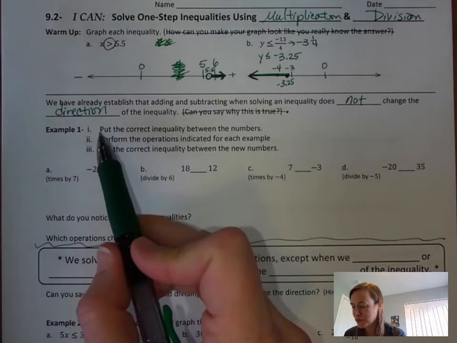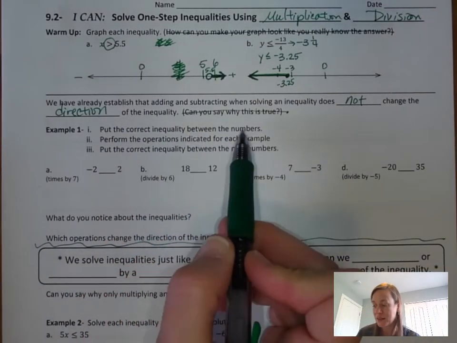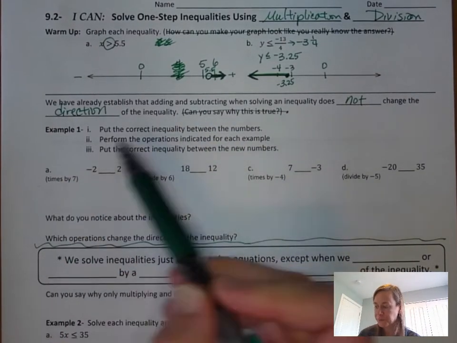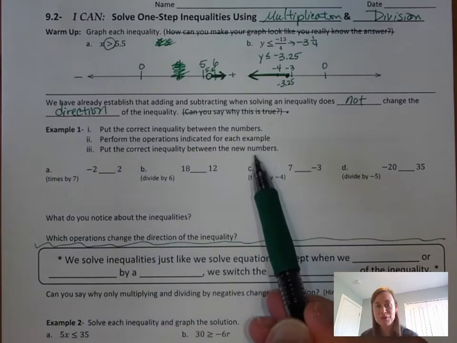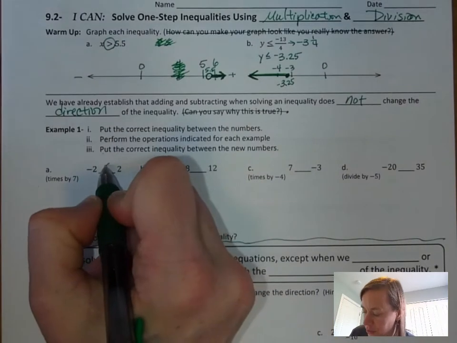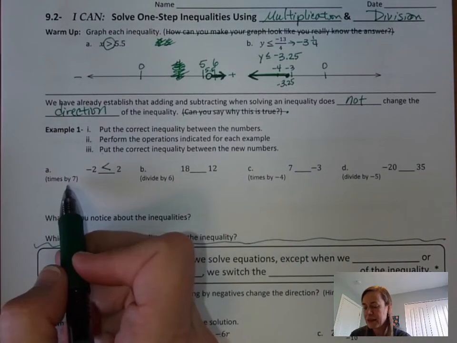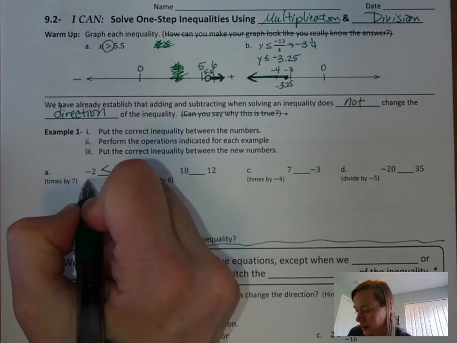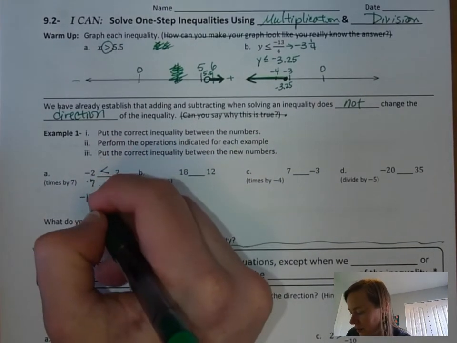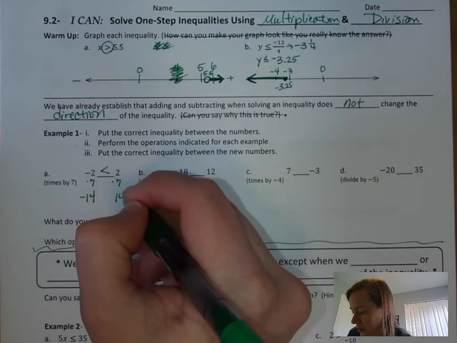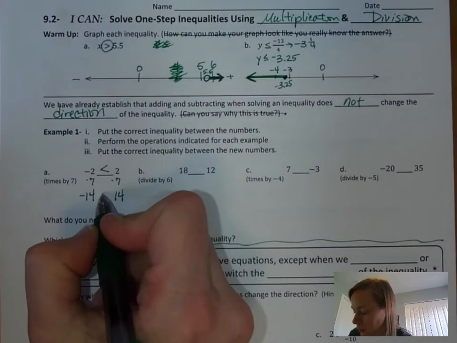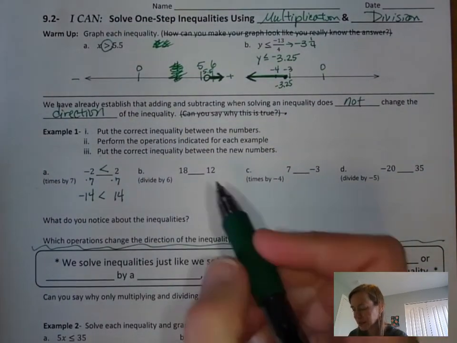So number 1, put the correct inequality sign between the numbers. Number 2, perform the operations indicated, like right here. And then number 3, put the correct inequality between the new numbers. Okay, so -2 and 2. Well, -2 is smaller than 2. Now we're going to multiply both sides by 7. So times 7, times 7. -2 times 7 is -14. 2 times 7 is 14. Okay, now what sign is going to go in between? It is still going to be a less than sign. Great, let's do the next one.